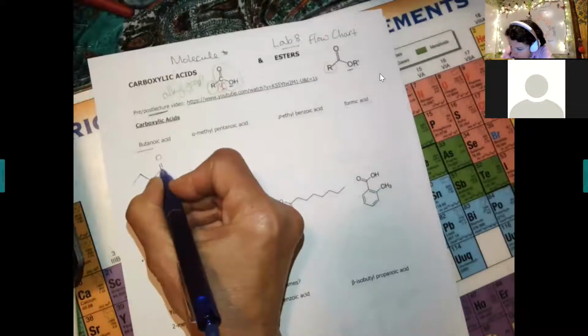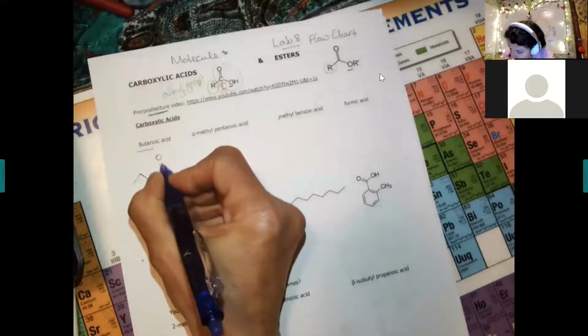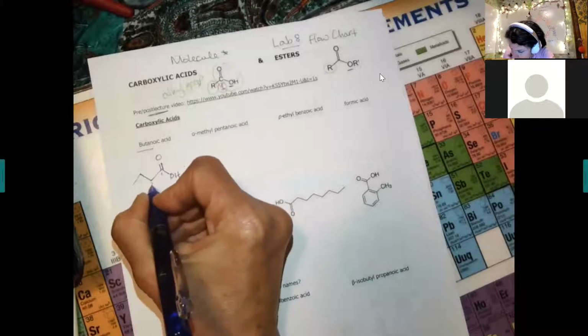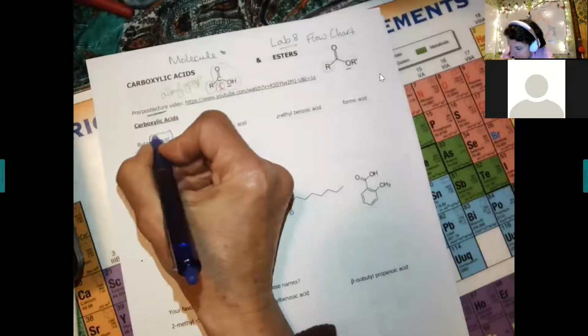That's my double bonded oxygen. A lot of times we draw it actually on the right side, and this is an OH. So the O does not count. So this is 1, 2, 3, 4. So butane, the AN tells us it was all single bonds. And then the oic acid is how we end it.